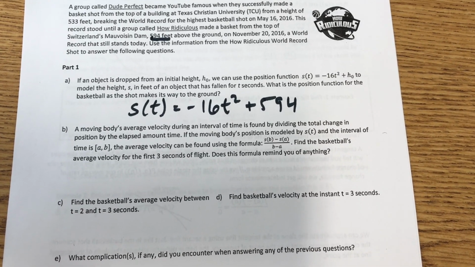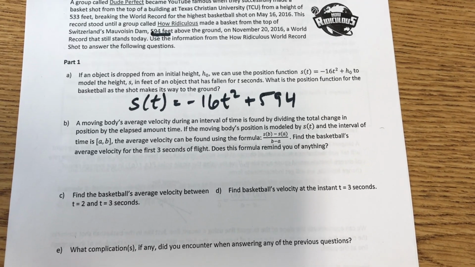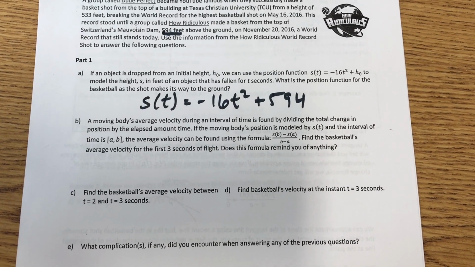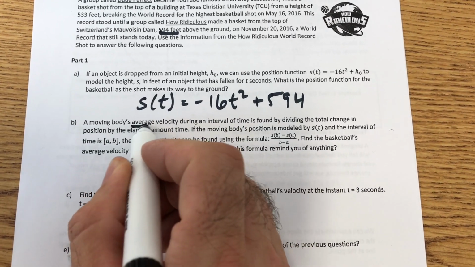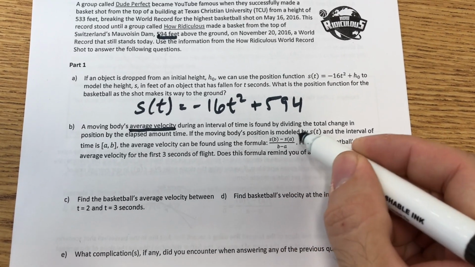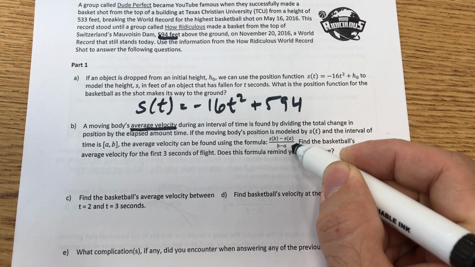All right, so the next thing we're going to look at is the question we want to know: how fast is the ball moving? Now we have some tools that we can use to describe how fast this ball would be moving. And in our case, what we have is this average velocity right here. That's what we have so far. And it can be found by using this formula. The numerator is the change in distance. The denominator is the change in time.